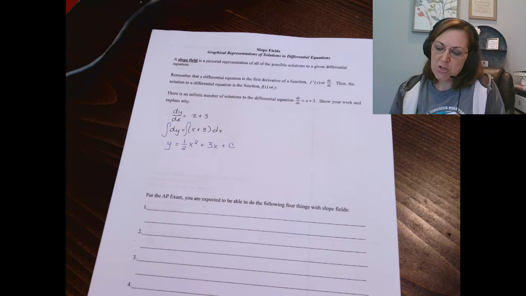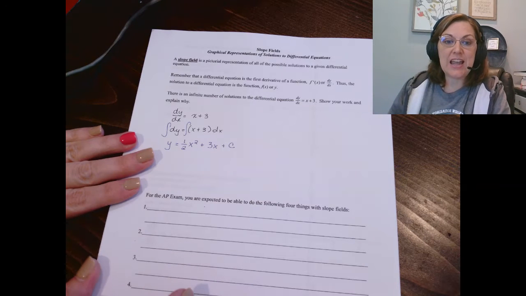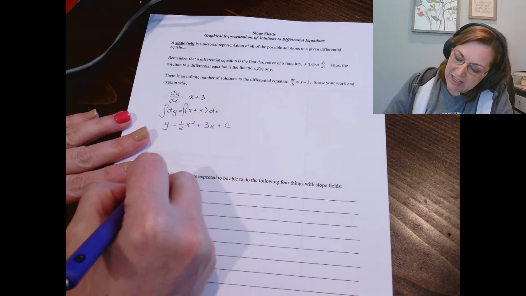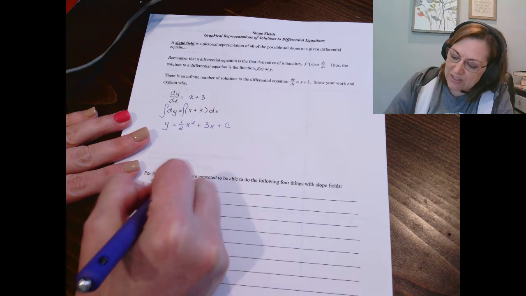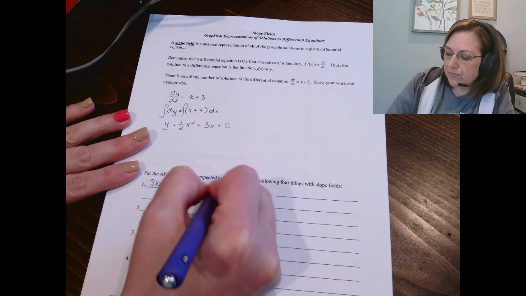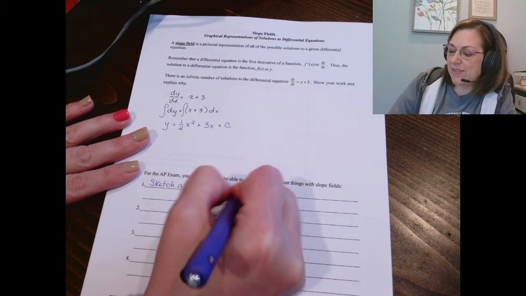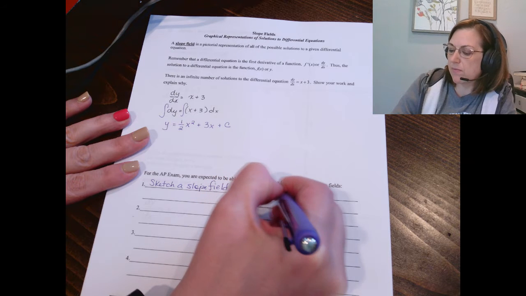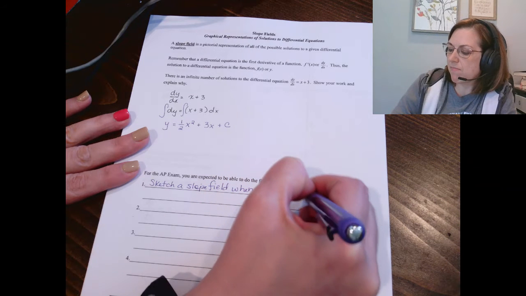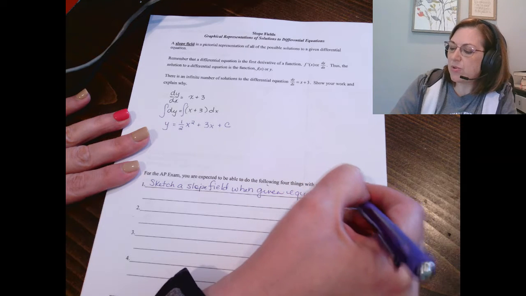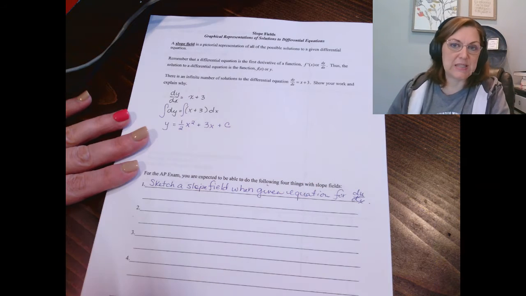Okay. So there's four things you need to be able to do if you're taking the AP exam with regard to slope fields. So the first thing is you need to be able to sketch a slope field when given the differential equation. So that's item number one, and we'll do some of that.